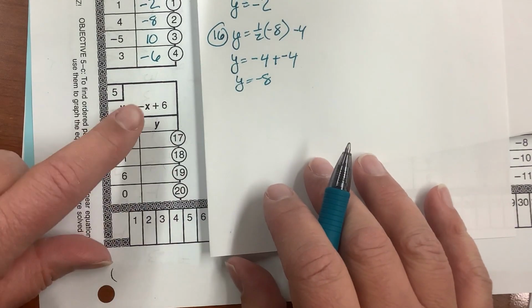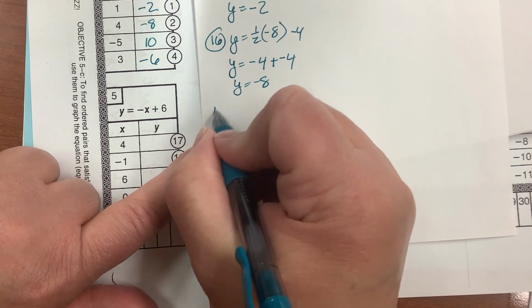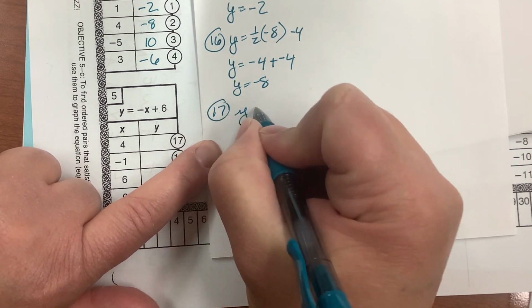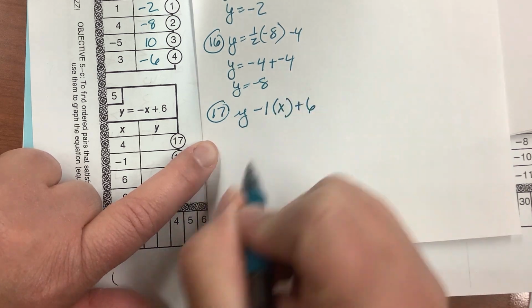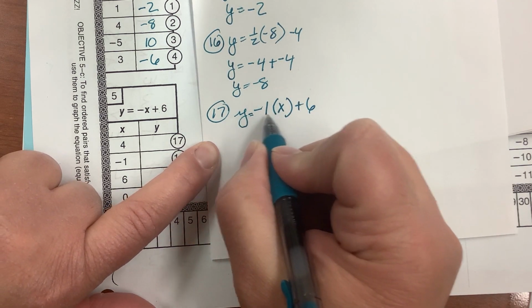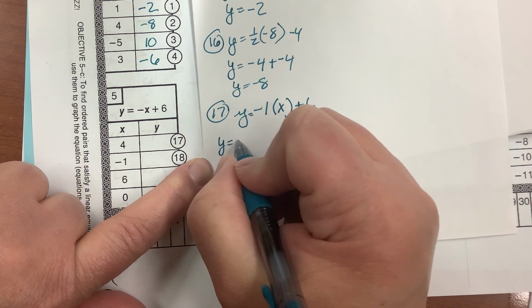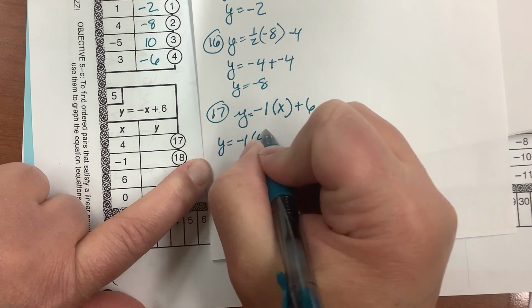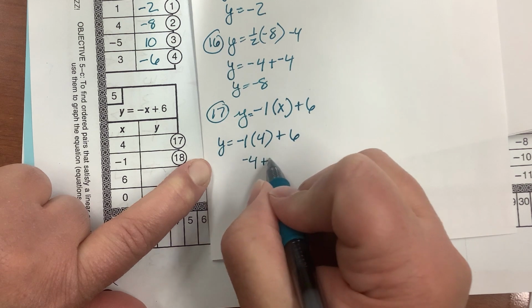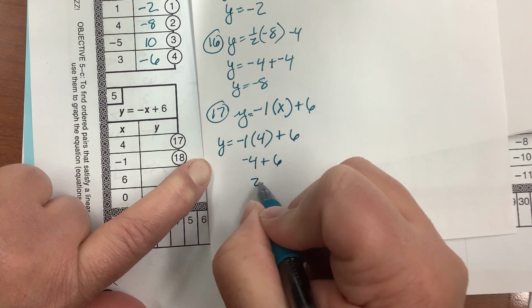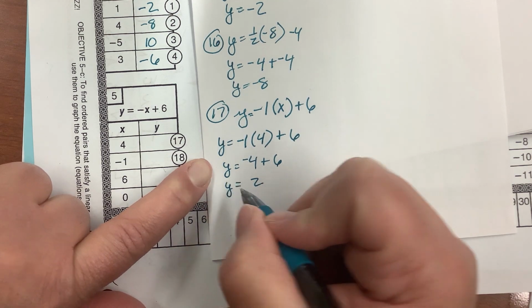Okay, 17. That is really -1. Let's write it down. Number 17 is -1 times x plus 6. -1 times x. Let's try that. Y equals -1 times 4 plus 6. That's -4 plus 6, which is +2. Signs are different. You subtract. 6 is larger, so it's +2.